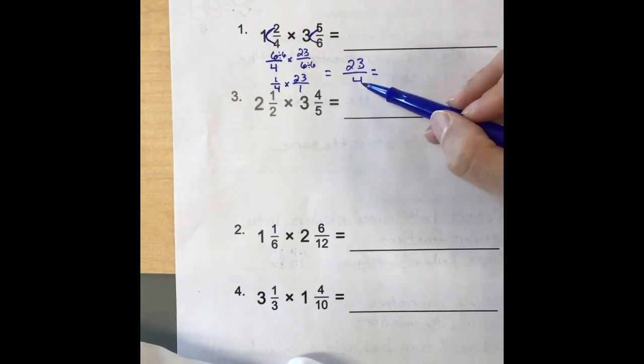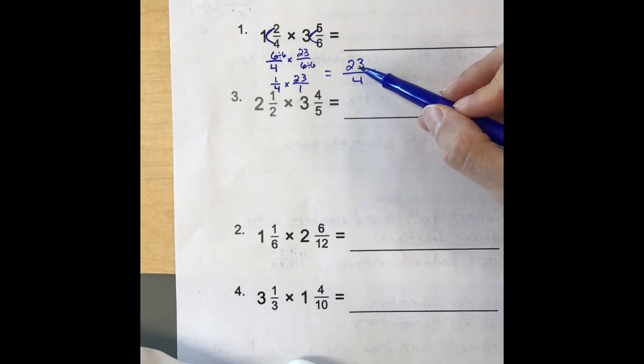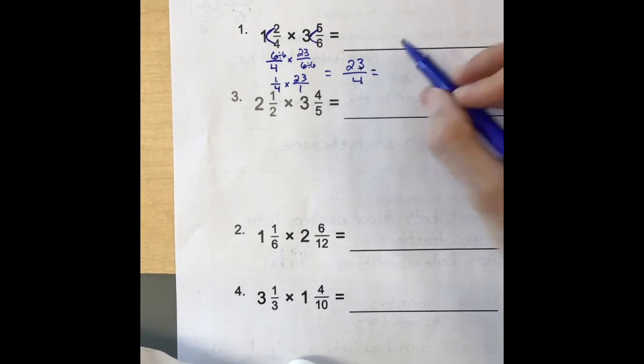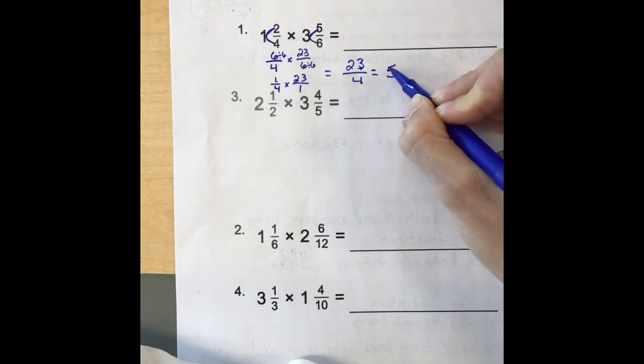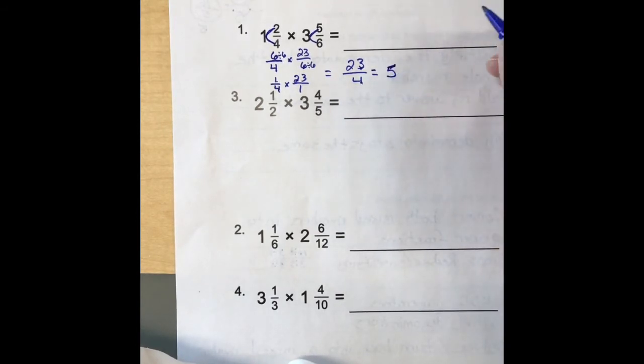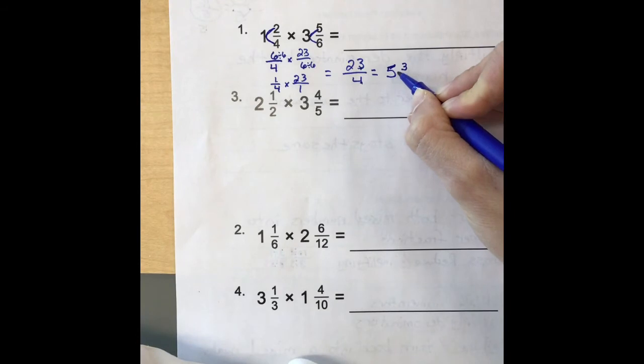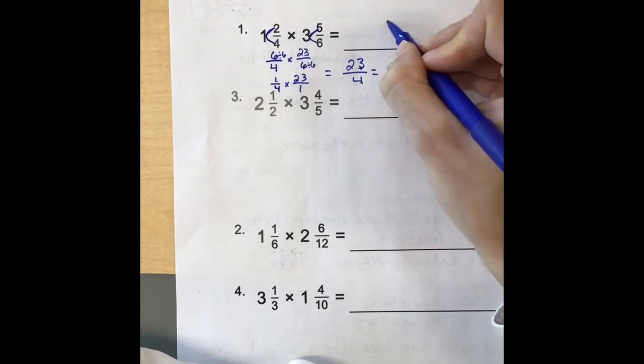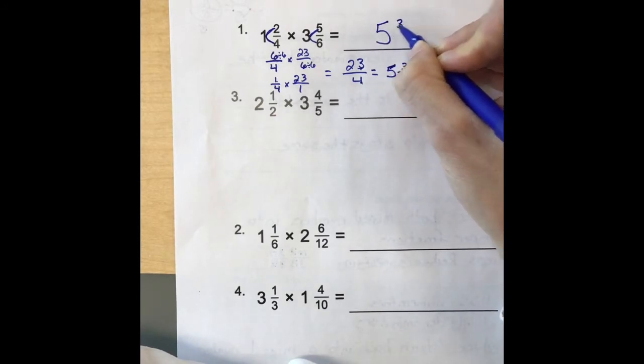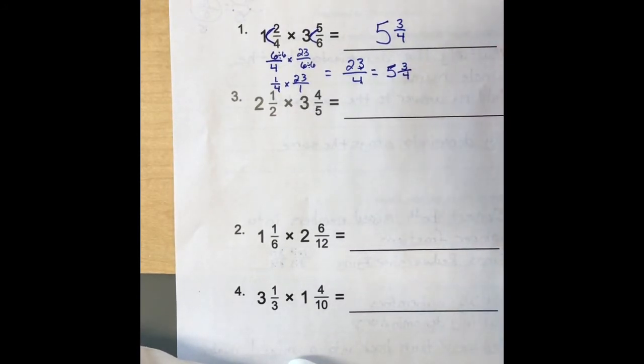Okay, so I look. How many times does 4 go into 23? Well, 4 goes into 23 5 times, and that gets me to 20. And then how many more do I need to get to 23, or how many left over do I have? 3. That's my new numerator. My denominator always is staying the same. So my answer for this first one is 5 3/4. All right, I want you to go ahead and pause the video and try the next 3, and we'll go over the answers to them.